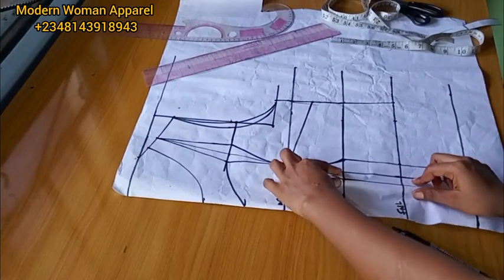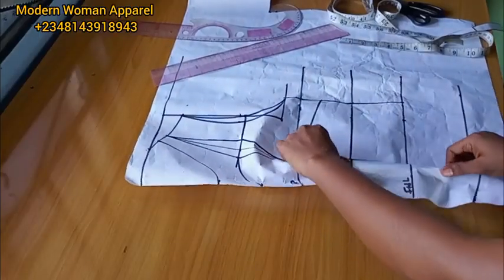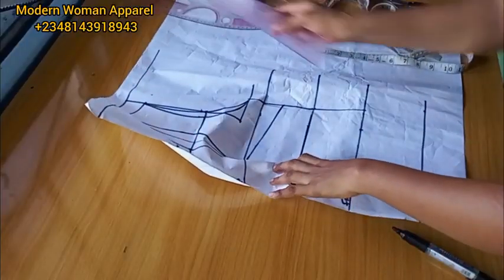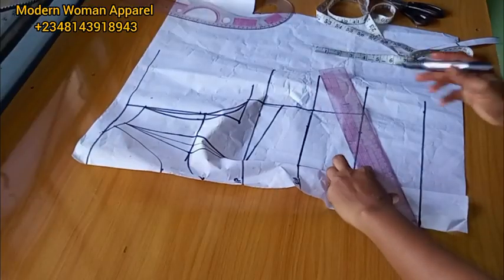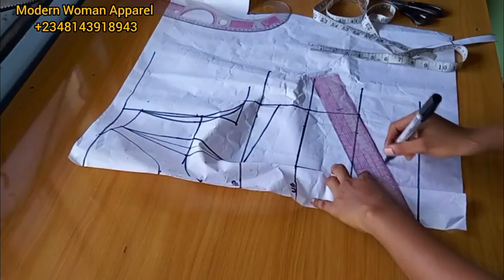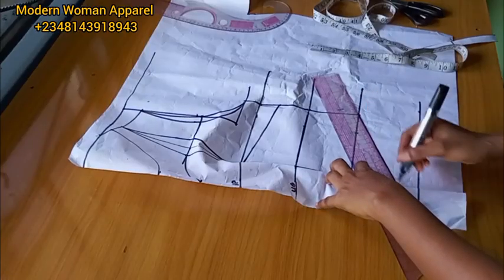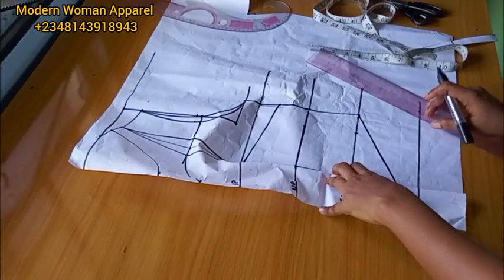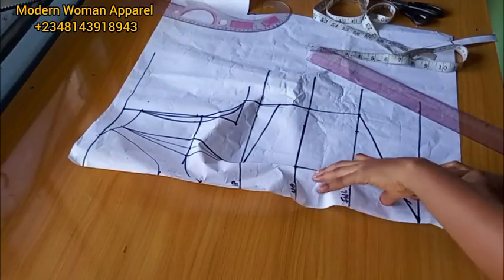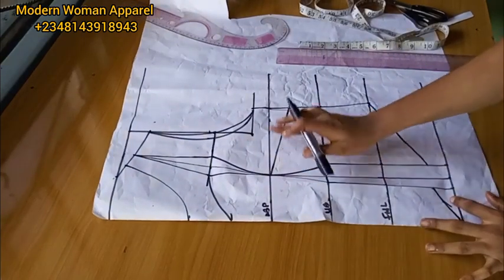Now what I'll do next is to get the back waistline. To do that, I'll close here from the under bust. I'll close this dart I have here. When you close the dart, now you draw from here. The style line of the waist will depend on the kind of back you're making. If you want it to be curved, it all depends. If you want it to be straight like this, like V, it depends on what you want. Do you understand?